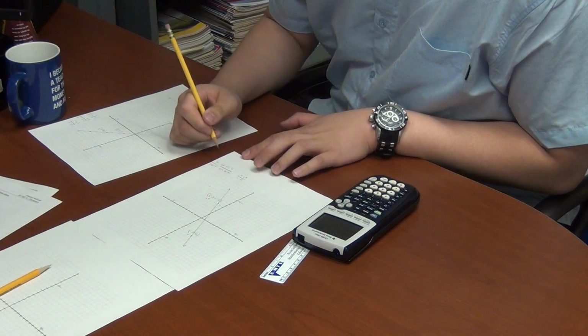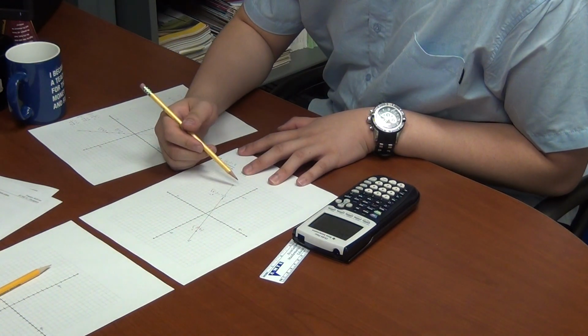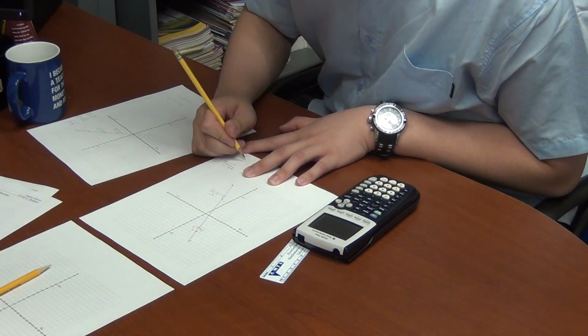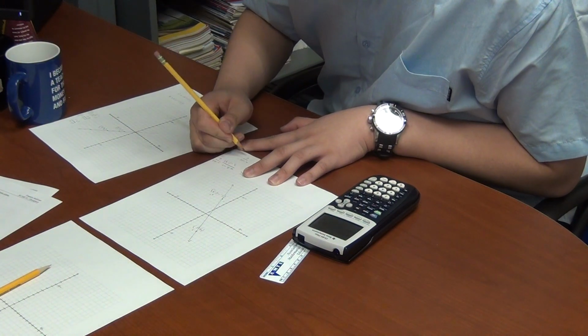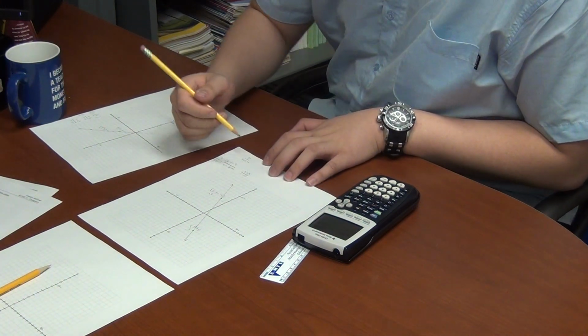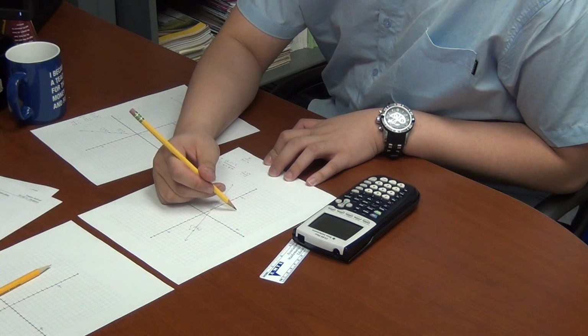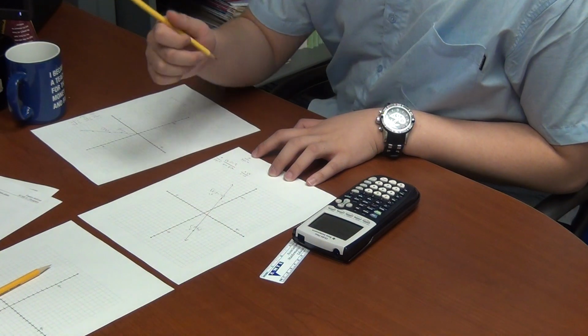So this whole thing is going to be negative 12.5 over 6. That means as I go backwards 6, I go up 12 and a half, and I'll get to where I need to be.